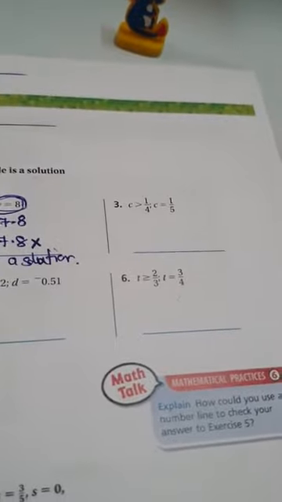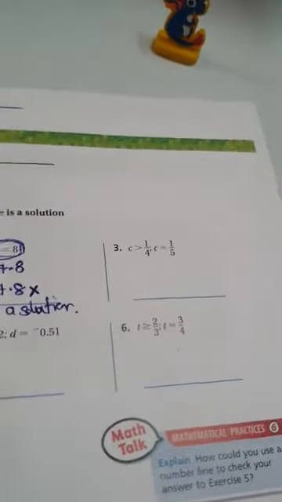Okay girls, I think that time was enough for you to finish the question. So let's solve it together.